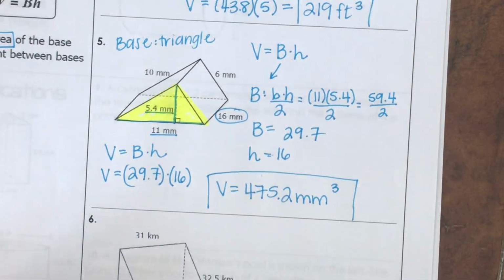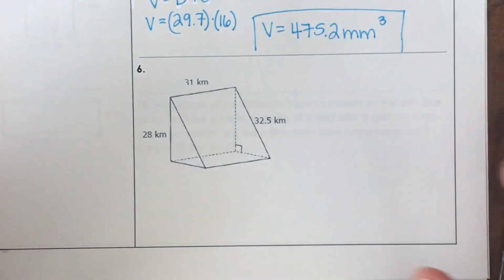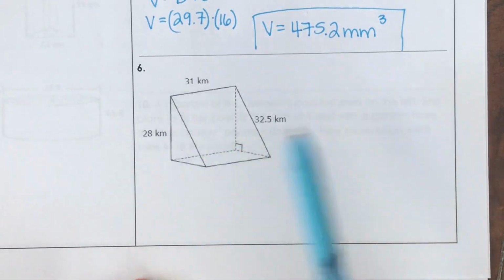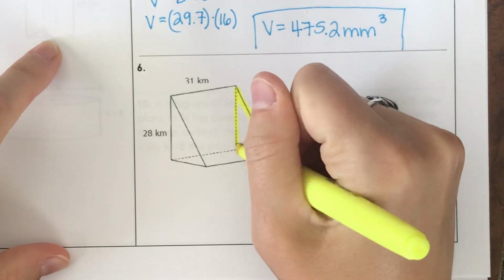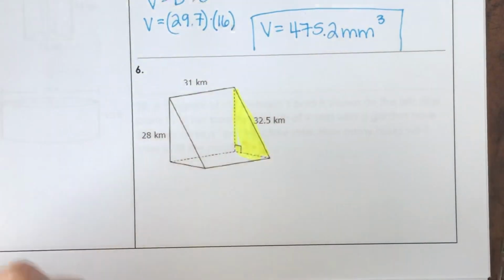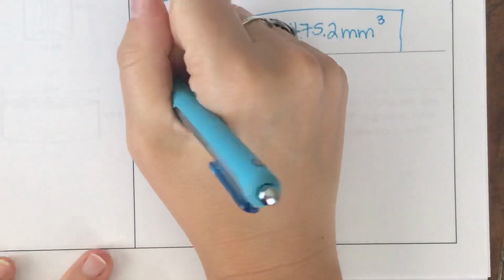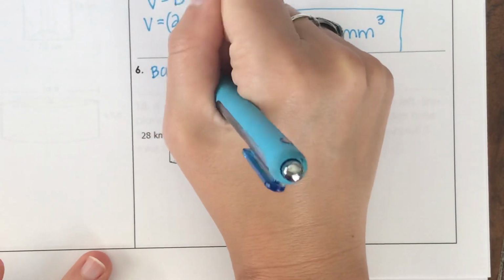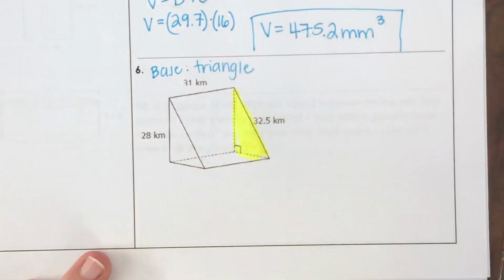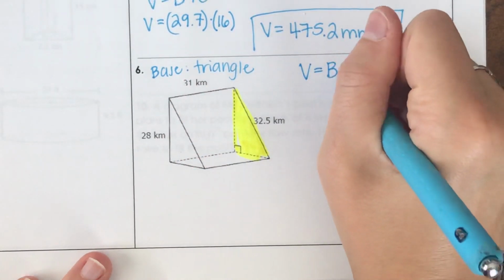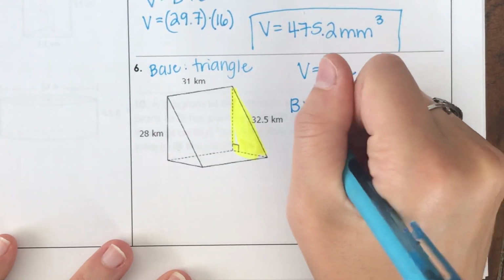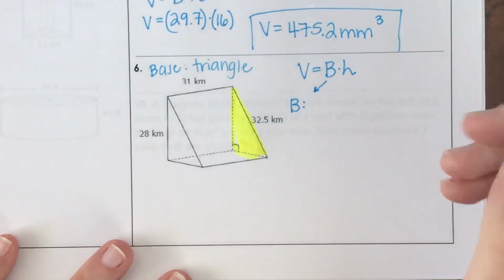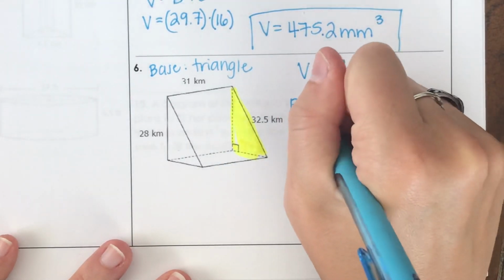All right, hopefully that's making a little more sense. So now let's do one more that looks exactly the same, right? I know which one's my base because it has to be two of the same shape. Well, it looks to me like that shape is a triangle. There's my base. So my base is a triangle. Great. Volume equals big B times H. Big B means the area of your base. The area of my base is a triangle, so it's base times height divided by 2.